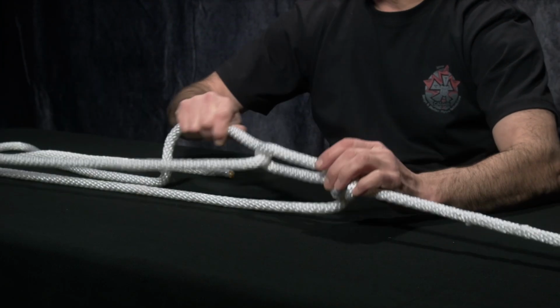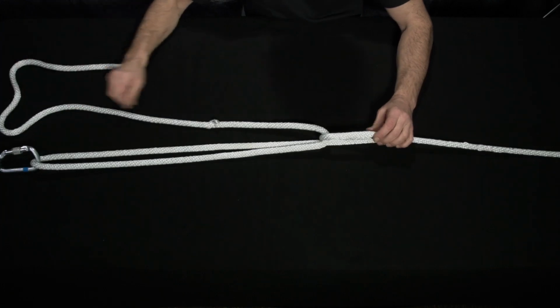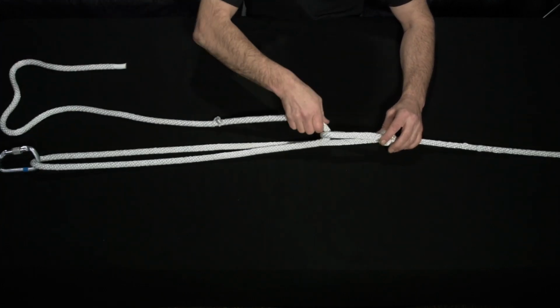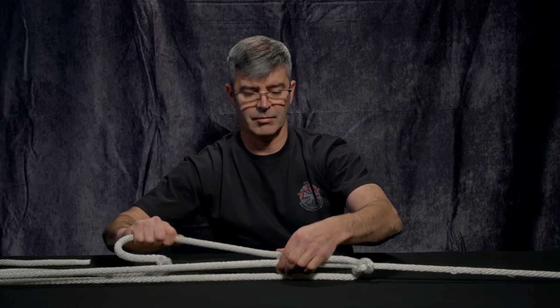Feed the tail through the slip knot and pull the slack back towards the anchor. This will give a 2-to-1 advantage as you apply tension. Pull the line until the desired amount of tension has been applied.